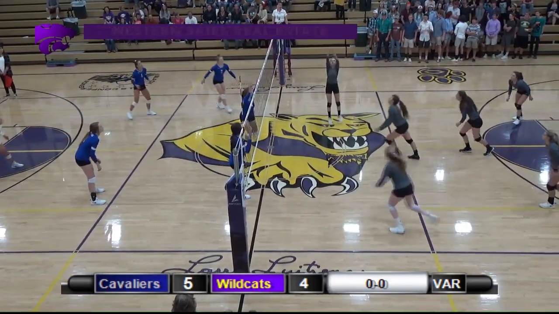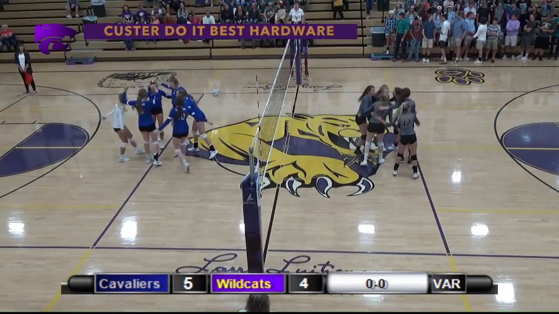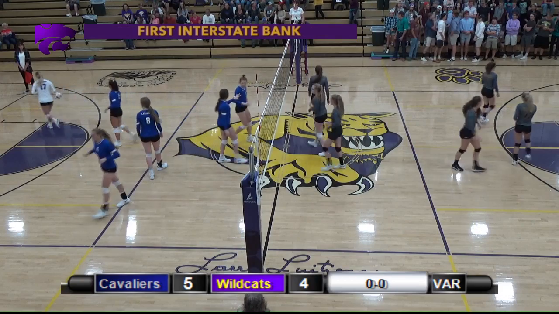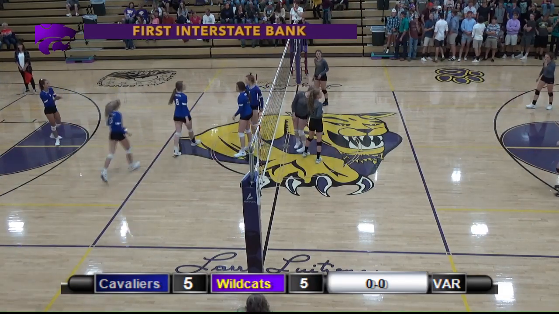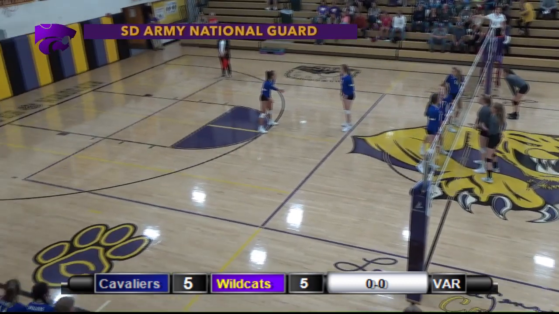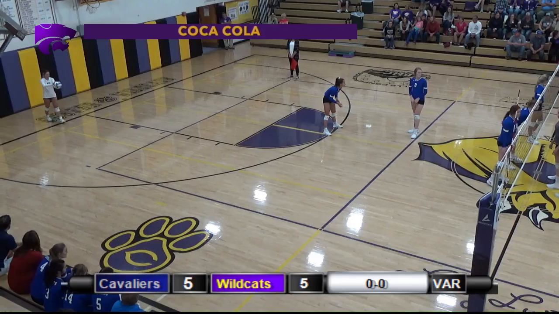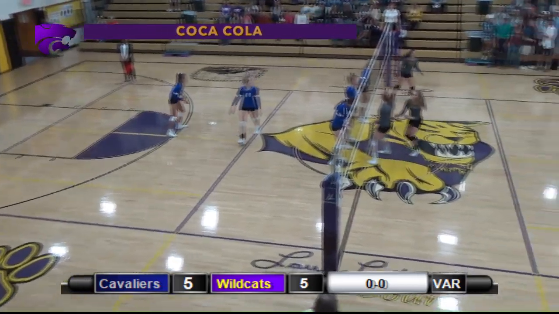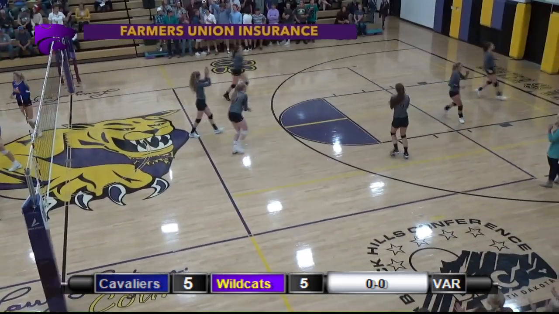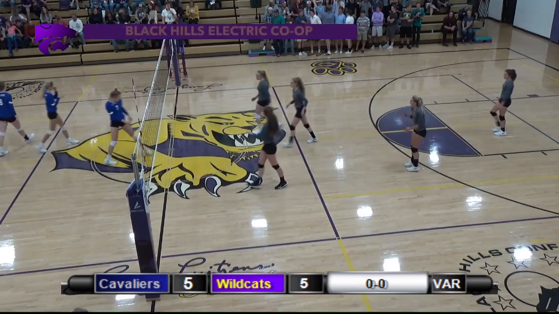Carlin digs it up. Meyer's going to set to Carlin. And it's blocked back down. That would be Duffy and Brechtel that blocked it back down. And that one's out. Sullivan out of bounds.